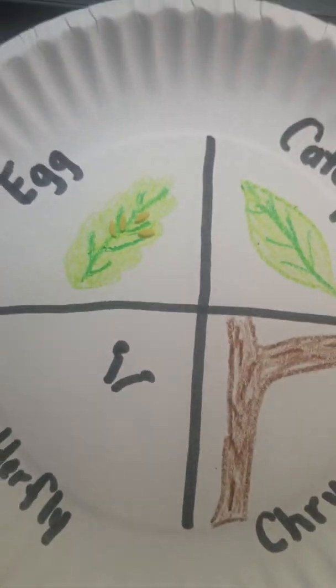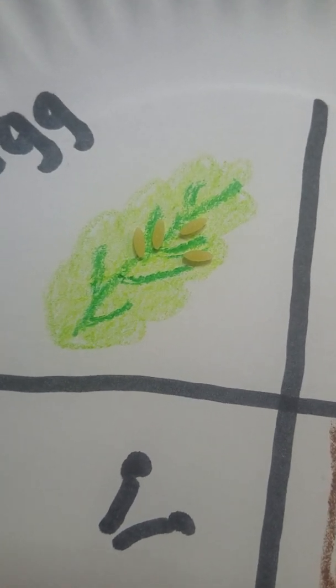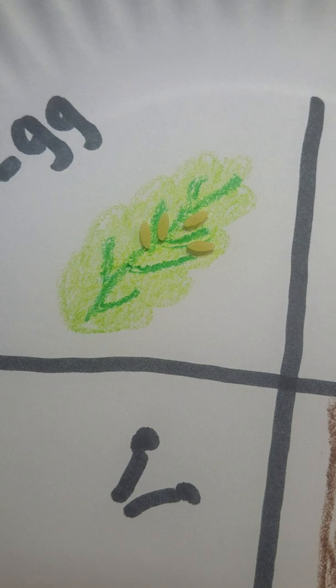And you can use school glue if you have it. I think we put a glue stick in everybody's bag. A glue stick probably won't work very well, but if that's all you have, then that's okay. So you can glue those eggs to your leaf.